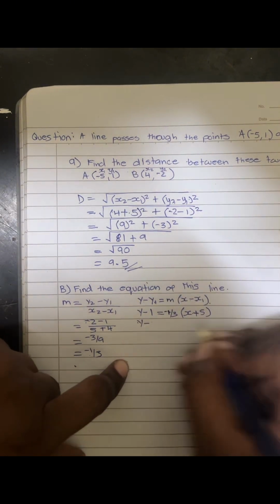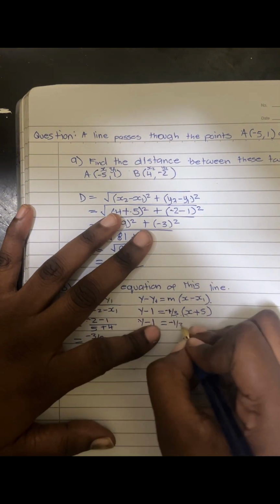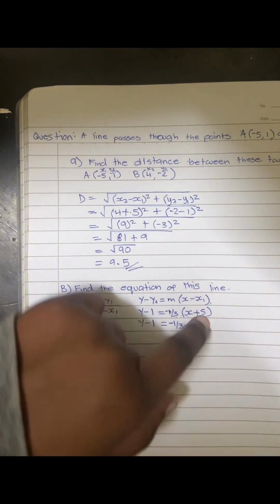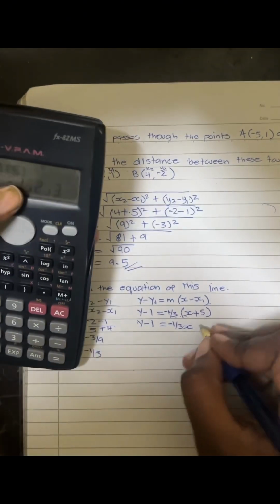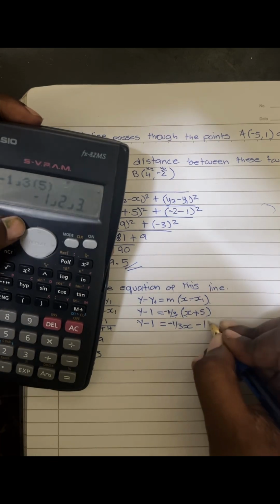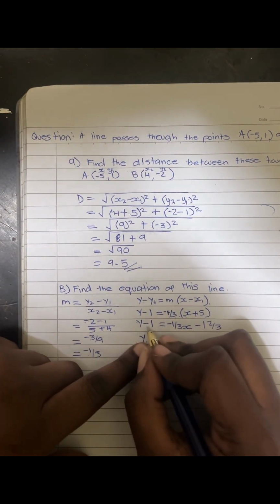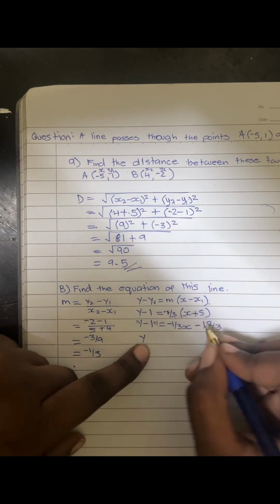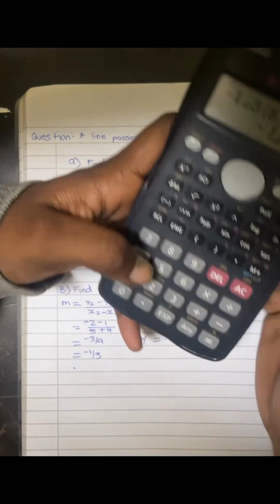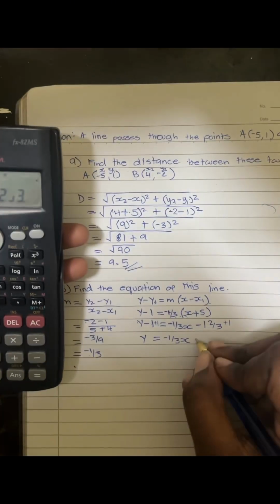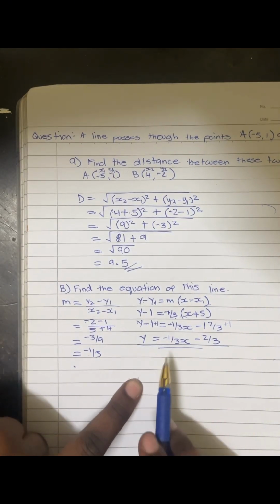Let's expand the brackets. Y minus 1 equals -1/3 multiplied by x, which is -1/3 x, and -1/3 multiplied by 5, which is -5/3. Okay, now let's make y the subject. So let's add 1 on both sides: y equals -1/3 x, -1 2/3 plus 1, which gives -2/3. And there you have it, that's our equation. The next question.